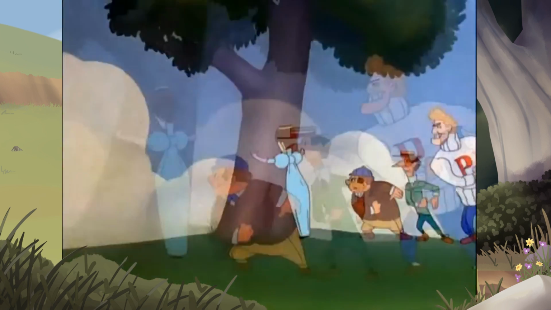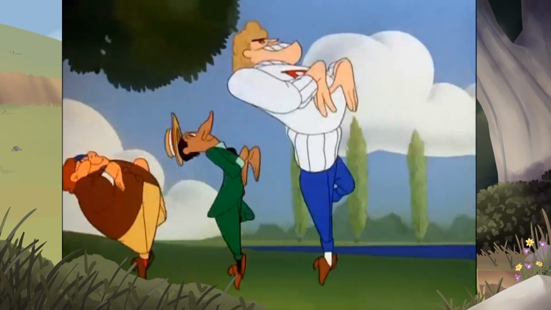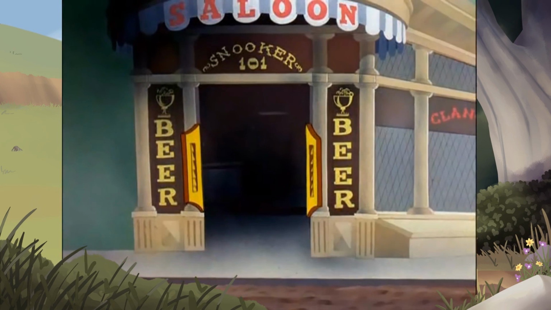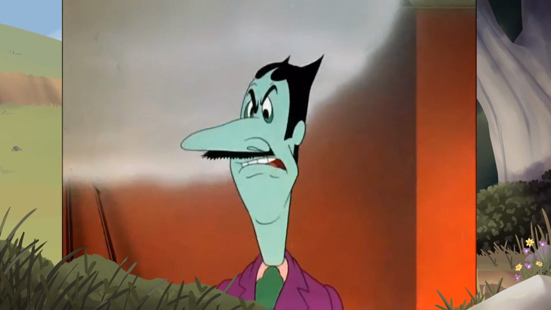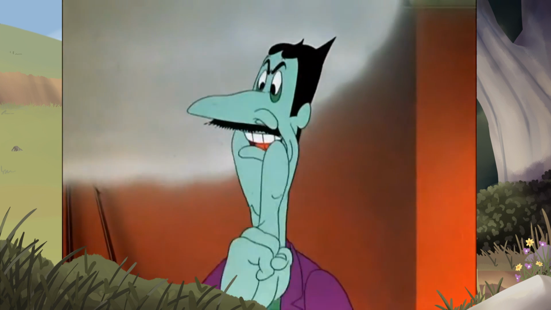So the Dover Boys and Dora go to the park to play hide and seek, because of course, why wouldn't they? And the Dover Boys hide in the saloon while Dora is counting. Then Dora must be alone and unprotected!